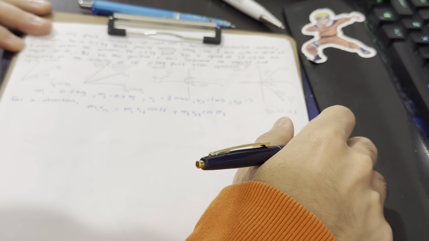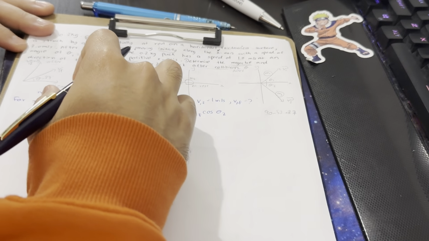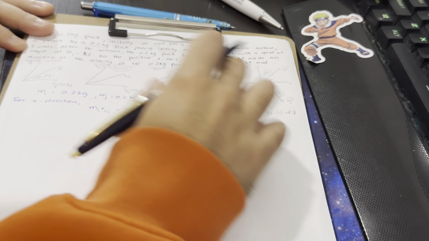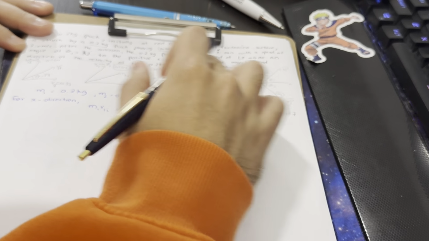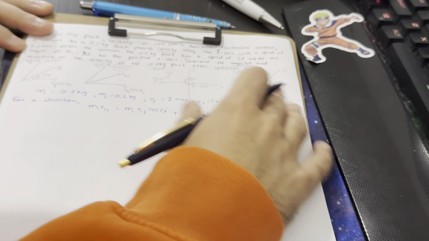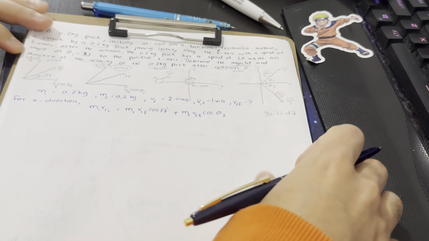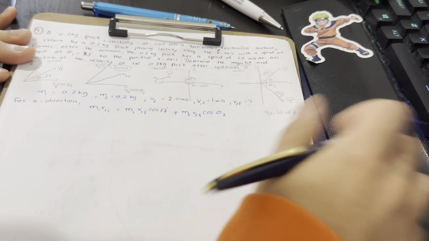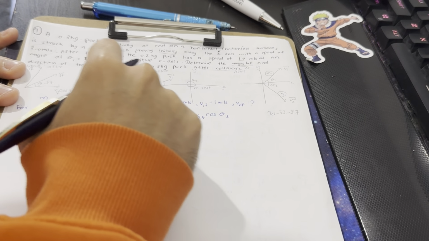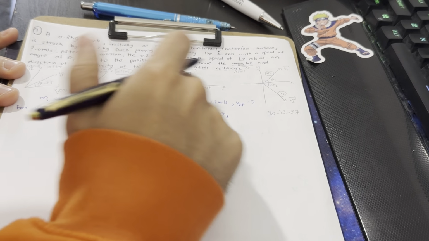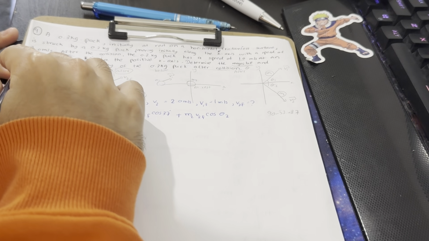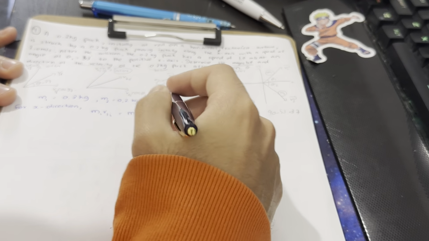I thought I used this diagram, but I didn't read out the question, so it might be a little bit confusing. I'm really sorry for that. So that's why we use M1 V1f cos 37 here, and M2 V2f cos theta 2, because we don't know theta 2. Theta 1 is given in the question, so that's why we write theta 1.